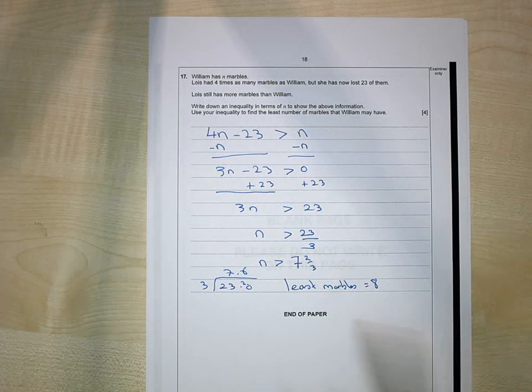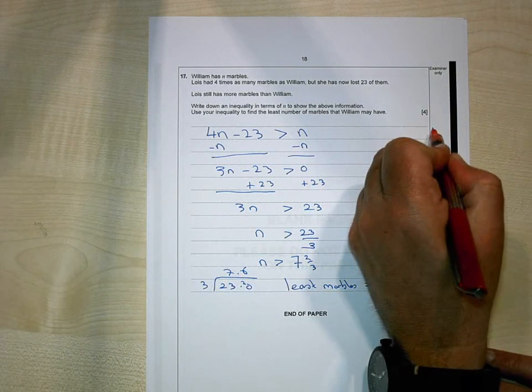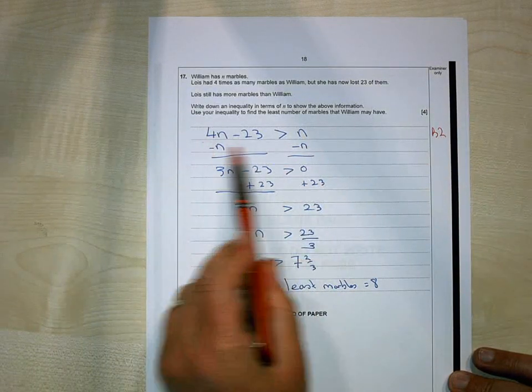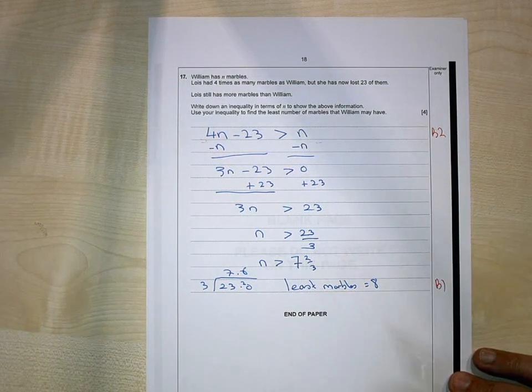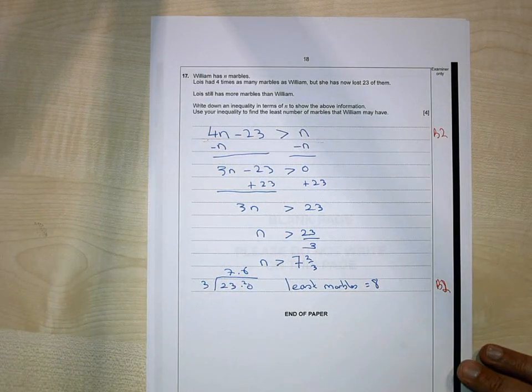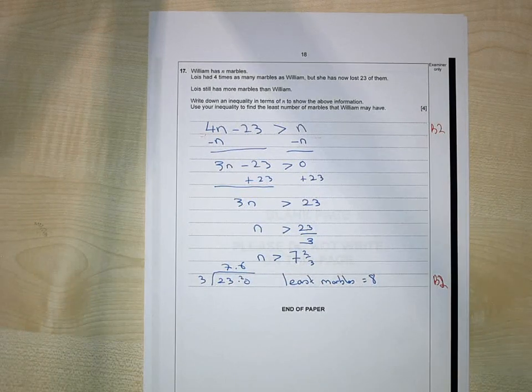So that one, actually, you've got a chance of getting some marks out of that more than the simultaneous equation one. So there's 2 marks for that line there, that inequality, and then 2 marks for getting down to fewest marbles, 8. 1 mark for getting that, 1 mark for getting the final answer. So that's getting them all right. You remember, you don't need to get them all right.